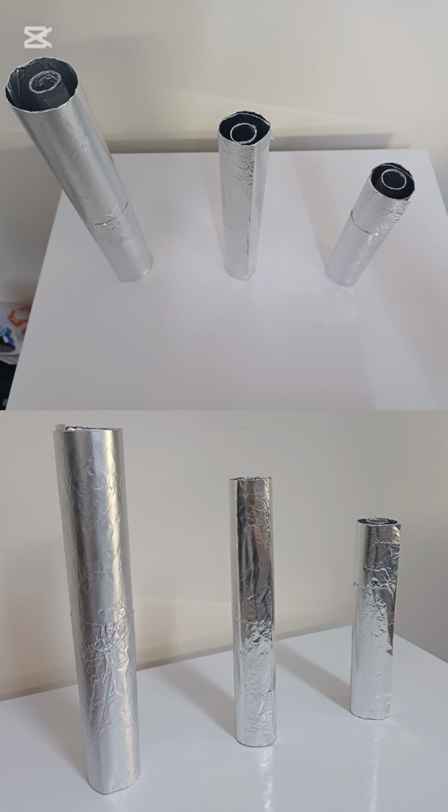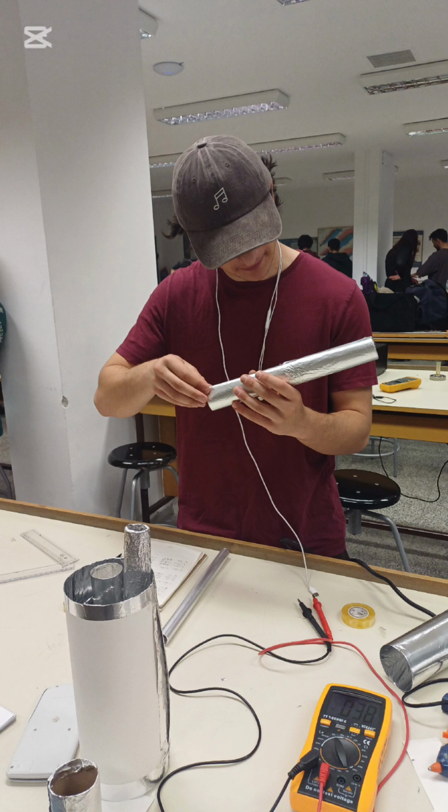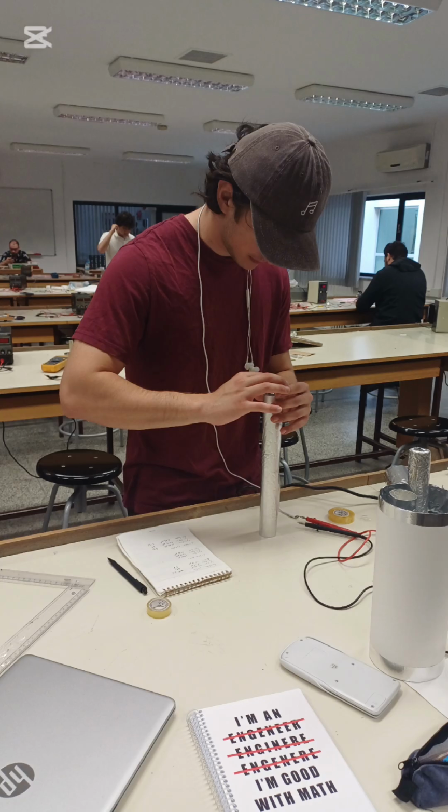To systematically examine these relationships, I constructed capacitors by combining three different outer radii and three different lengths. This gave a total of 9 different configurations, allowing a detailed investigation of how each dimension affects the capacitor. I first prepared the inner cylinders by wrapping aluminum foil around paper in 3 different lengths. Then I built the outer cylinders with varying radii, using paper again.